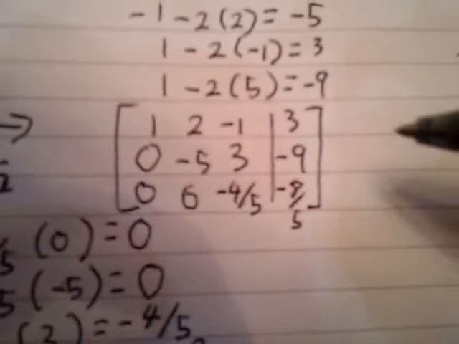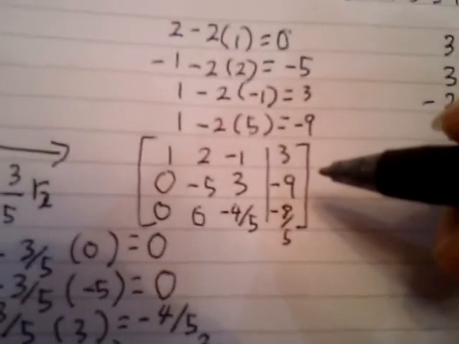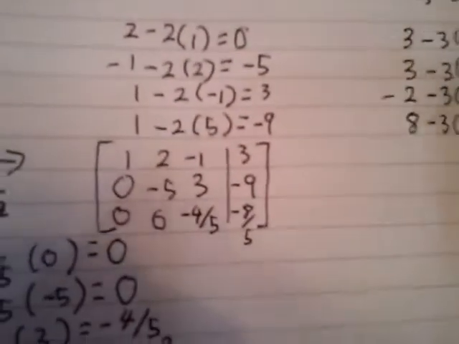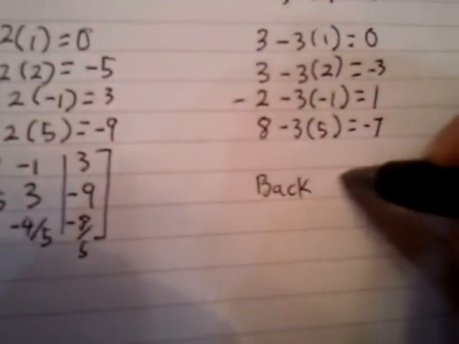From this equation, we will solve it using back substitution. Like this, for example, this is back substitution.